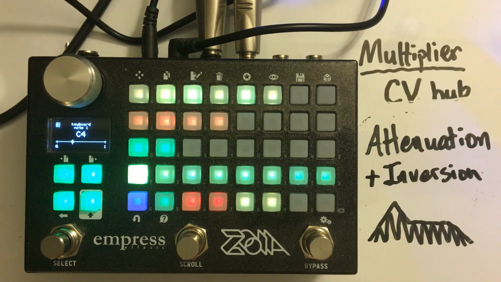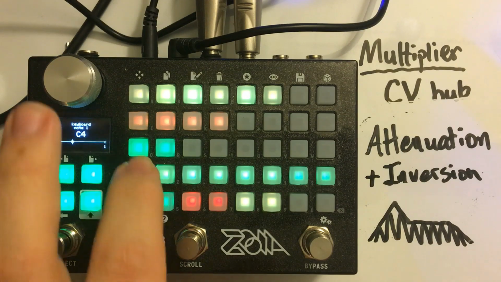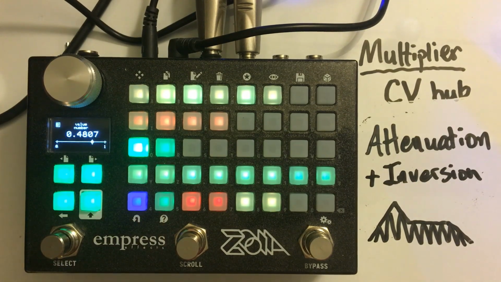So the multiplier allows us to combine signals in this way so that one can control the amplitude of the other. And at the same time, we can continue to attenuate the output of that combination. So our value module still continues to determine the peak, the intensity of this combined waveform.